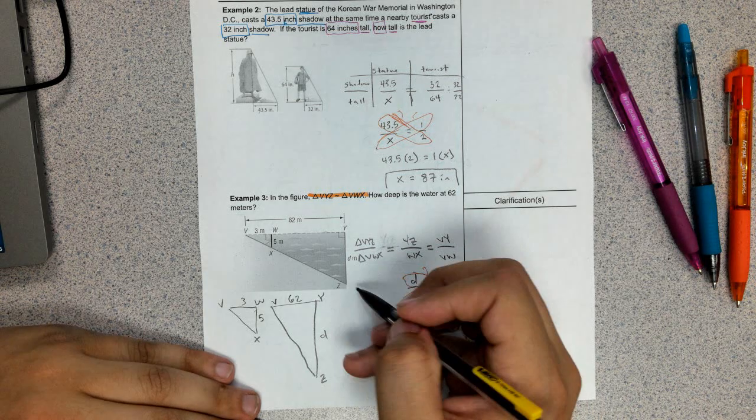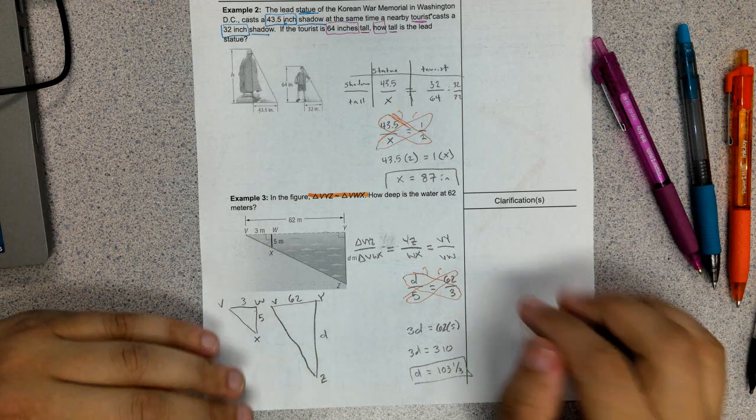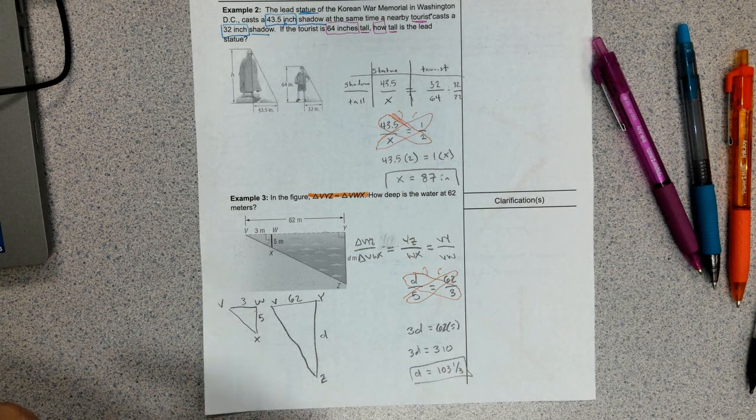And so that is the depth of the water if it's 62 meters from the shore. And that's how we do indirect measurement. We still set up our triangles and we just set up fractions like we did with similarity, and we finish out the problem.